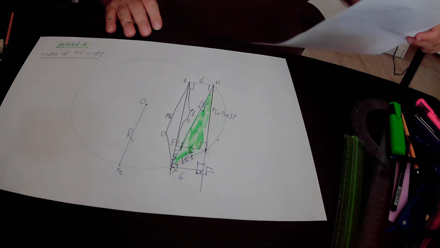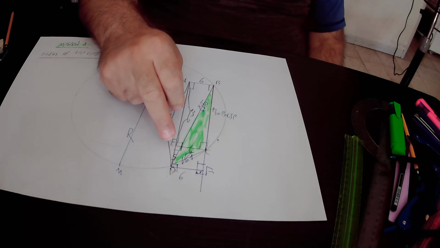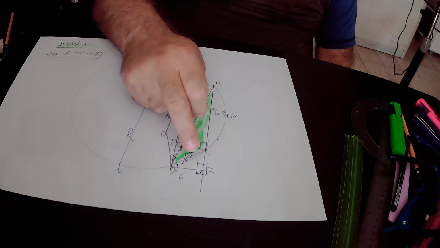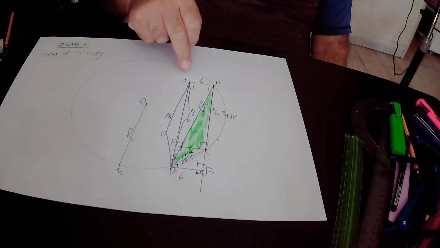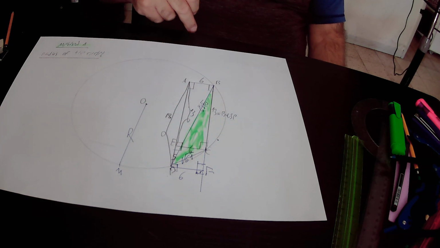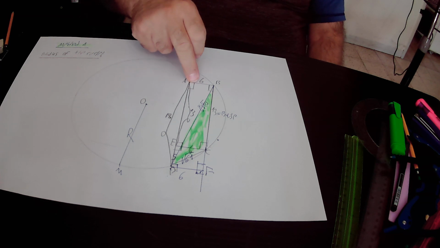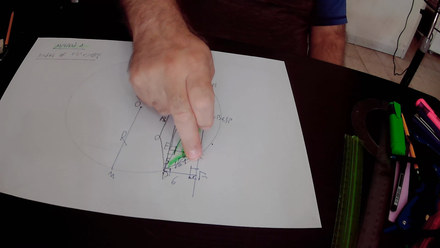We'll focus on quadrangle A. Here we define the touching point of the perpendicular from point D and the extended BC as F. We'll focus on the quadrangle ABDF. In quadrangle ABDF, we have 1, 2, 3 right angles.